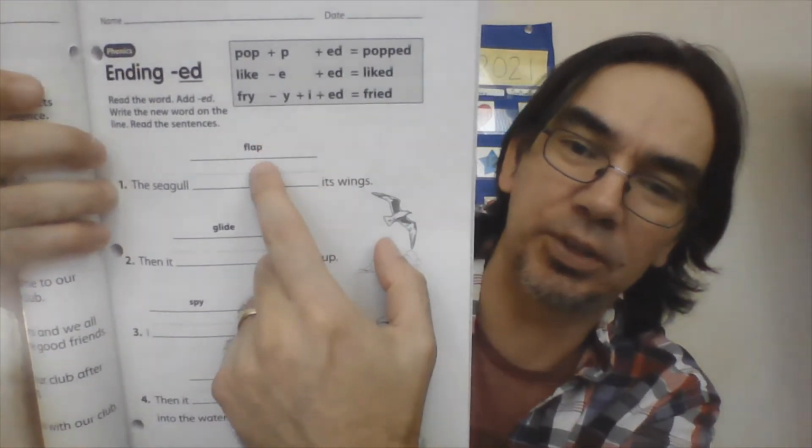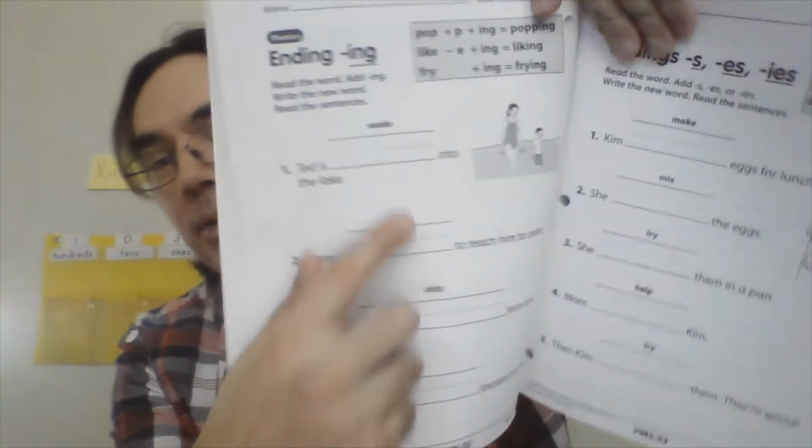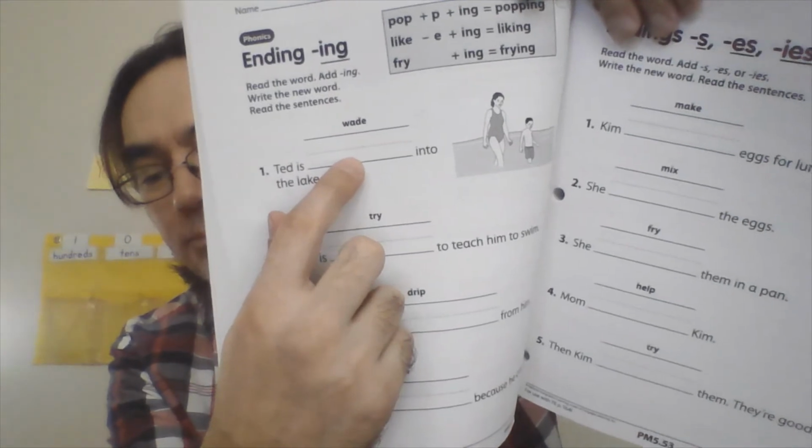So, first off, we are going to do page 5.51 in our handy dandy orange workbook, and this is ED endings. So you're going to take this word, you're going to give it the ED ending. Write it right there on that line. Okay, also going to do 5.52, and that's just giving the ing endings to these words above.